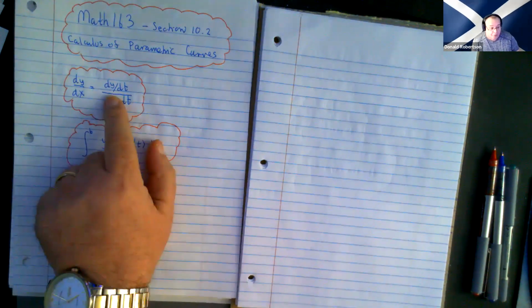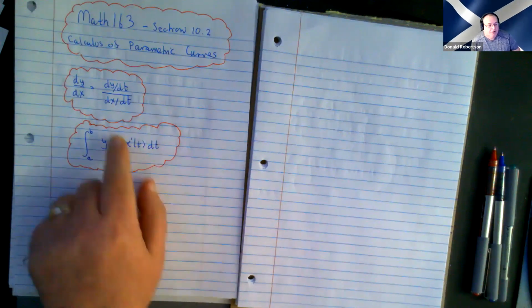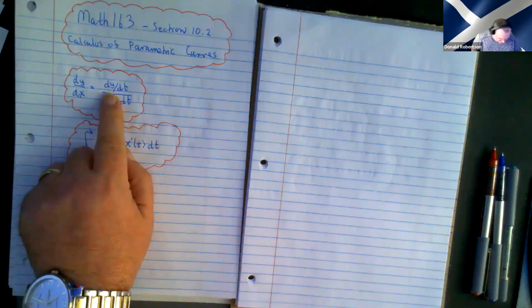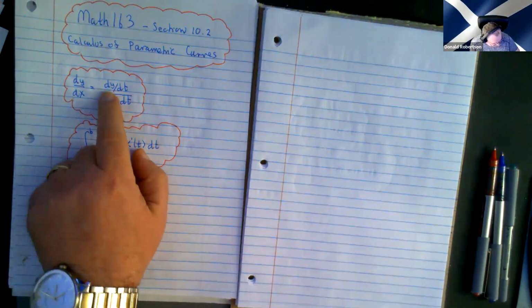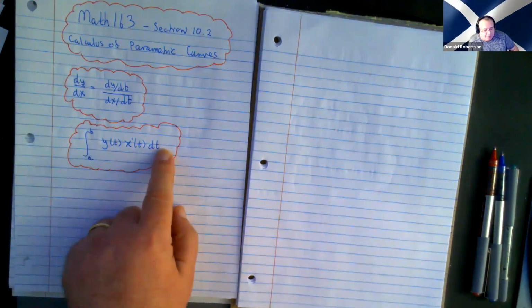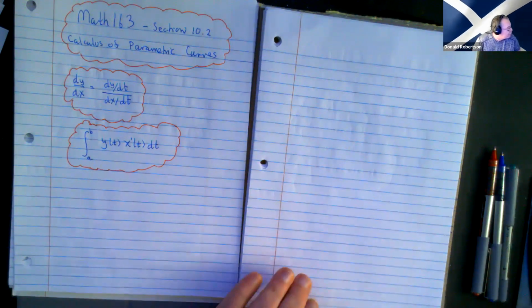Over here we have basically two equations. One we've used before, which is how you find the derivative of a parametric curve: you differentiate the y with t and the x with t. What I haven't shown you is that this is how you can integrate a parametric curve, and we'll show you that after I've done my intro question.